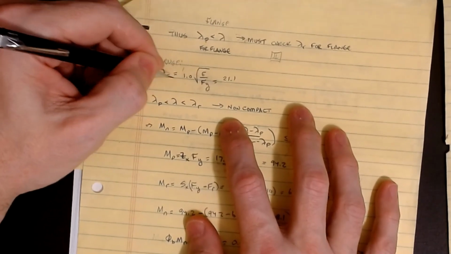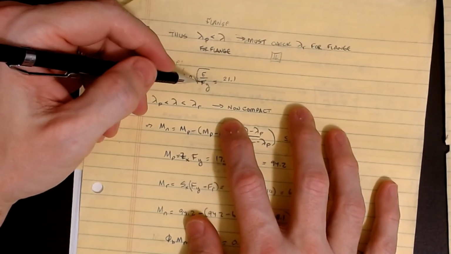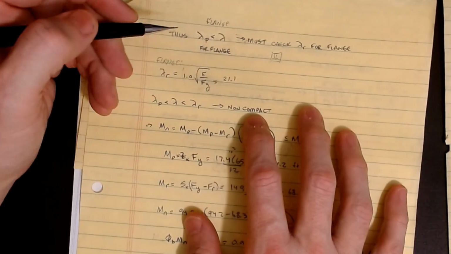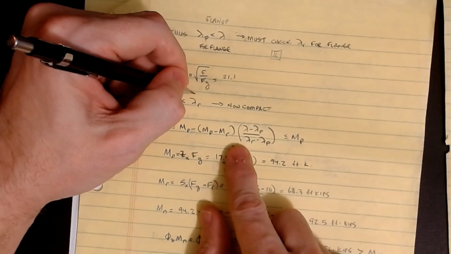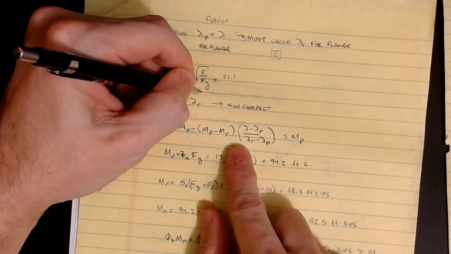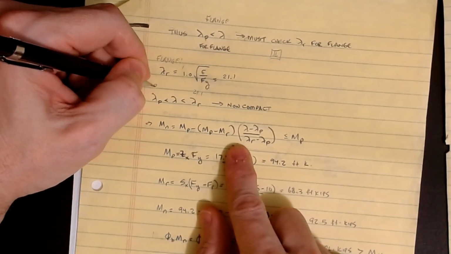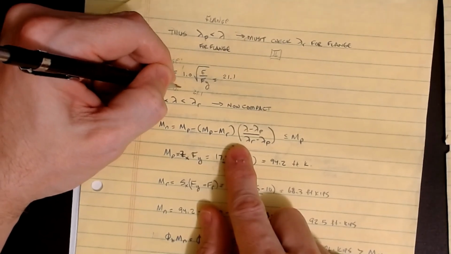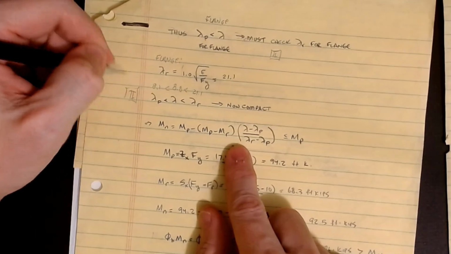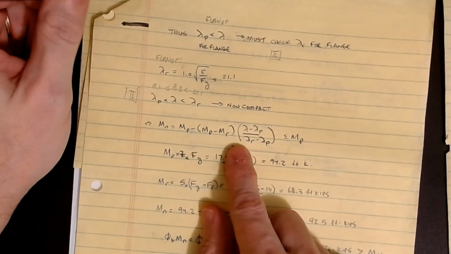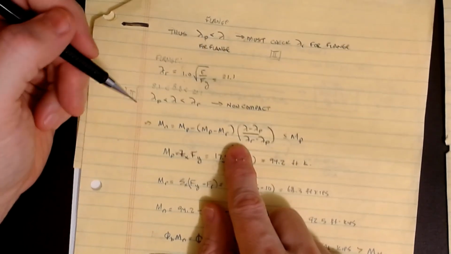Okay, the lambda r is 1.0 times the square root of E over Fy. This gives me a number of 21.1. Okay, our lambda was 8.8. So this is 21.1, and this is 8.1, and this is 8.8. That's the region that we're in. So this is region 2. Okay, that it's non-compact or partially compact, but it's not slender.